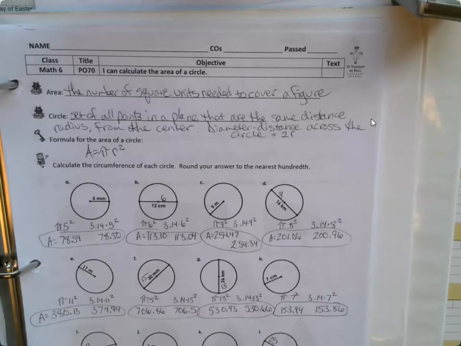Some of us have a calculator that's got that square button on it that we can use. It's got the pi button on it that we can use. If you have lost your calculator and you're borrowing one of mine from the back, mine in the back are just simple calculators. So you have to multiply that radius by itself, and then instead of the pi button, you would use 3.14.